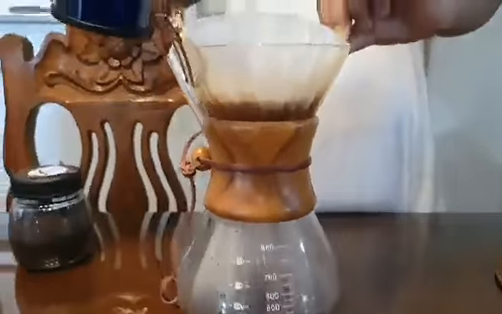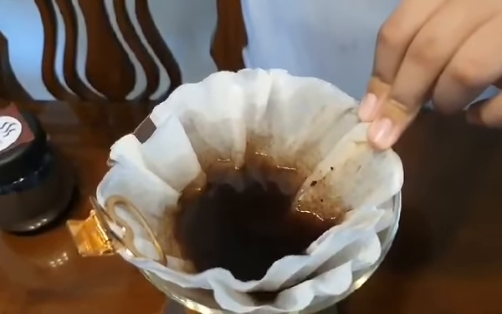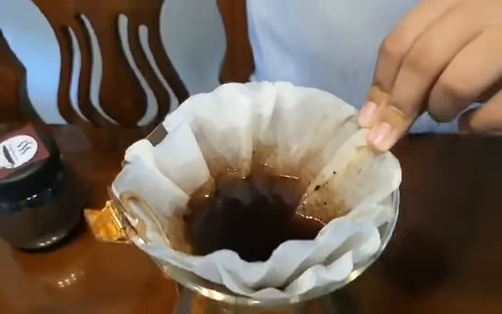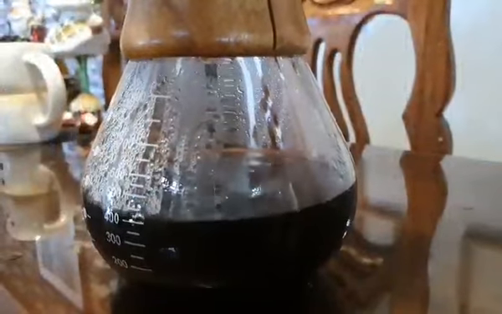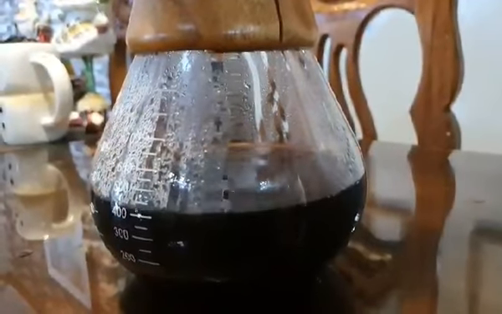Then pour on the mixture of ground coffee and hot water in the filter paper. We will be noticing the brewed coffee dripping while the coffee grounds sit in the filter paper.